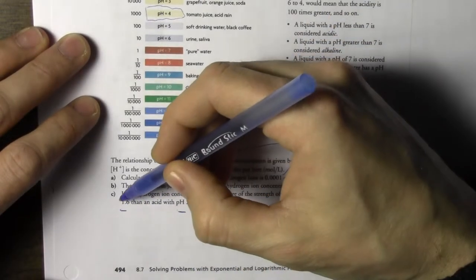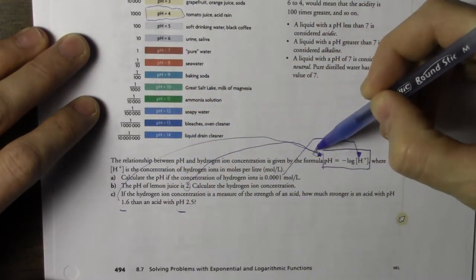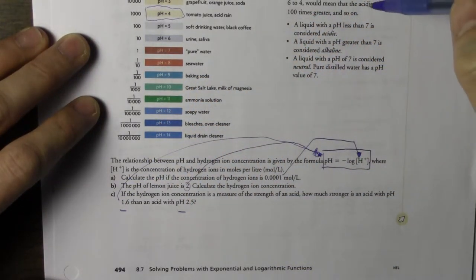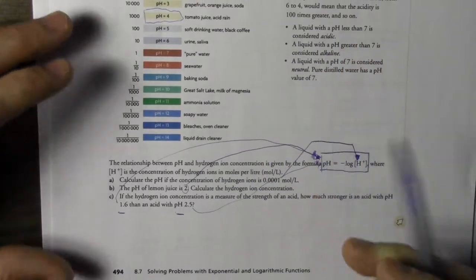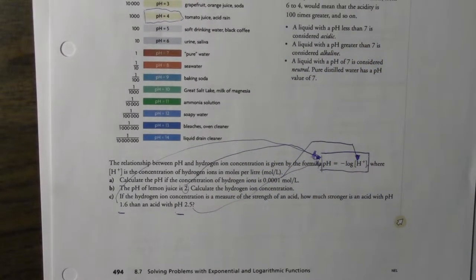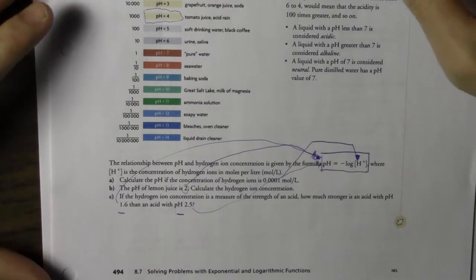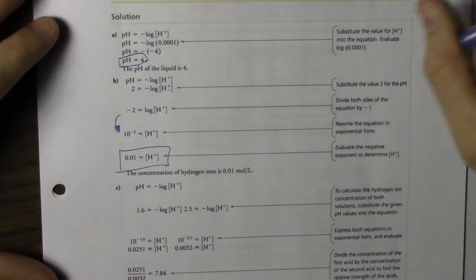So we take each one of those values, pH 1.6, and we solve for how strong it is, and then we take 2.5 and solve for how strong it is. And then to find out how much stronger one thing is than another, we divide them, right? You take the value of one, divide it by the other, and that'll tell you how much stronger or more powerful that particular solution is.